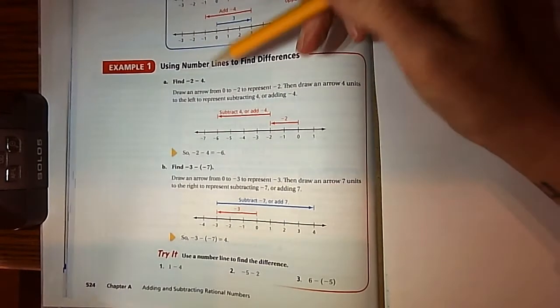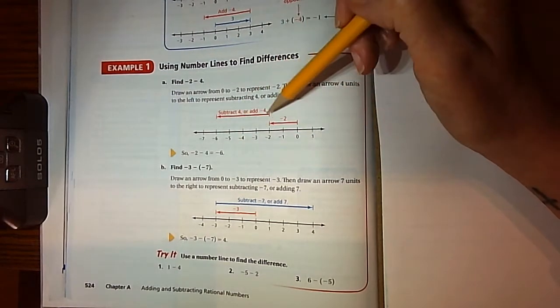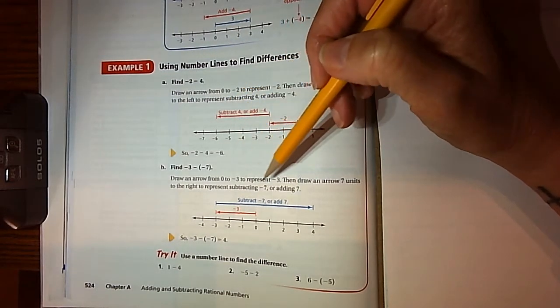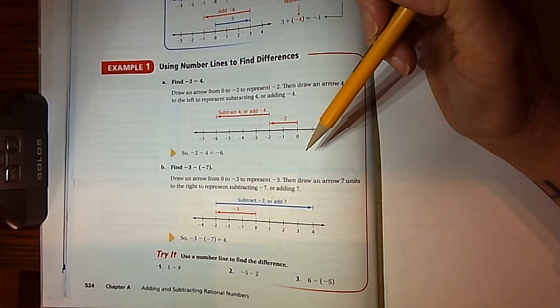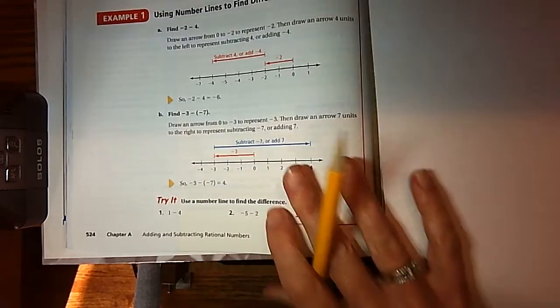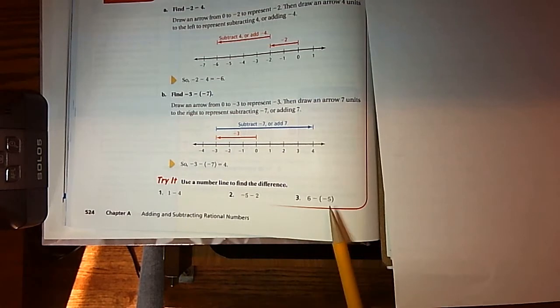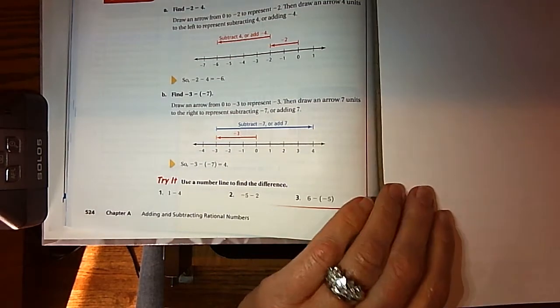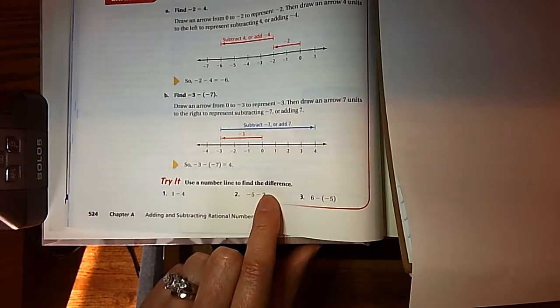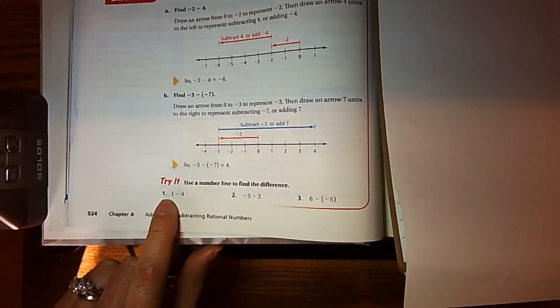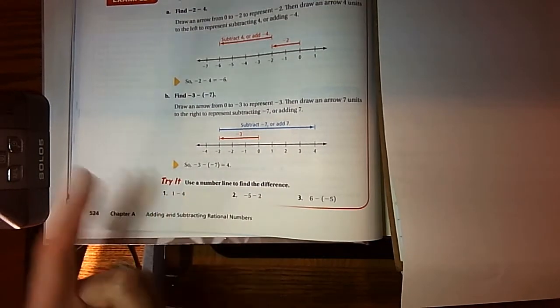Here's a couple more that you can visualize on a number line. Go through those later. You can hit pause on this video and kind of work your way through those. Otherwise, we're going to move along, and I am going to do these 3 at the bottom. So it says use a number line to find the difference. Again, you can visualize that, or you can just go right into using the rules to do that.